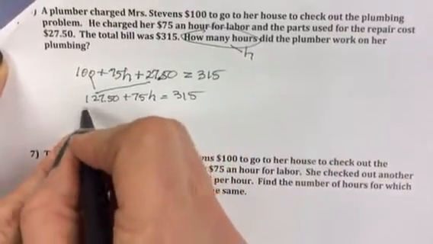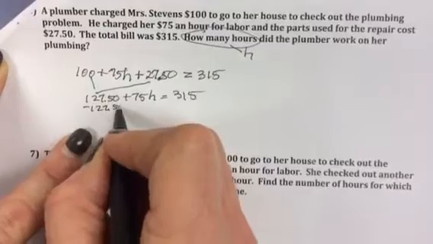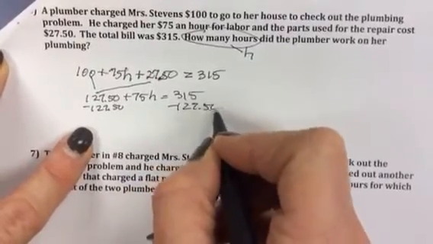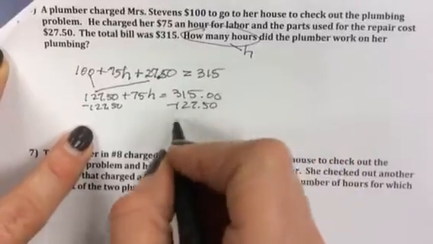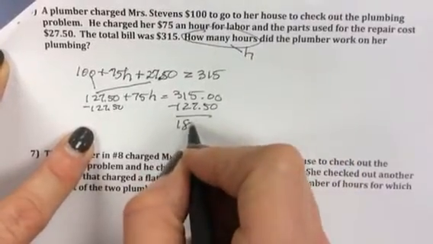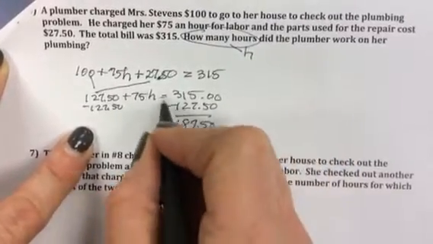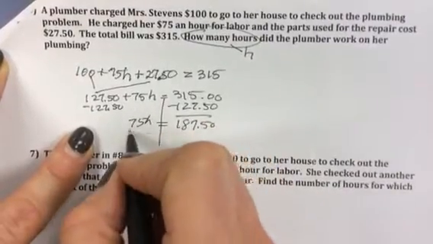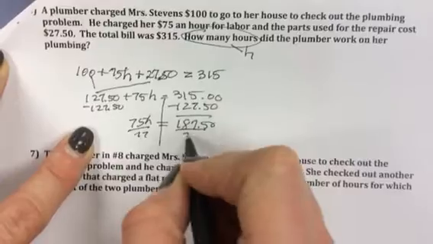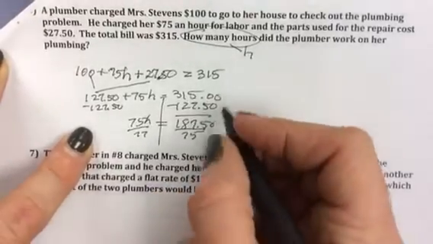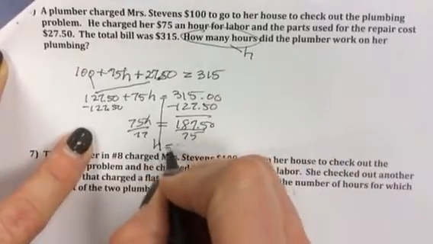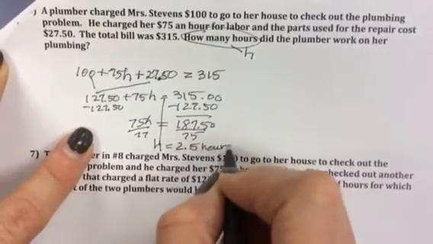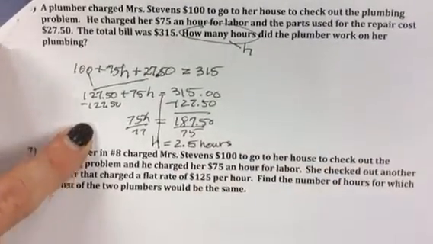So now I'm going to subtract $127.50 from both sides. And when I subtract, I get 187.50. And on the other side, I get 75H. And when I divide both sides by 75, the number of hours is 2.5. So it's 2.5 hours that he worked on my plumbing.